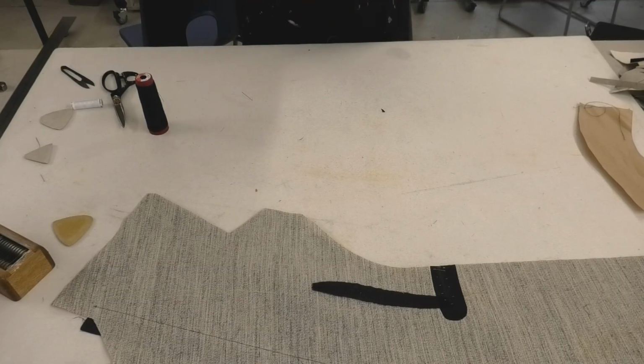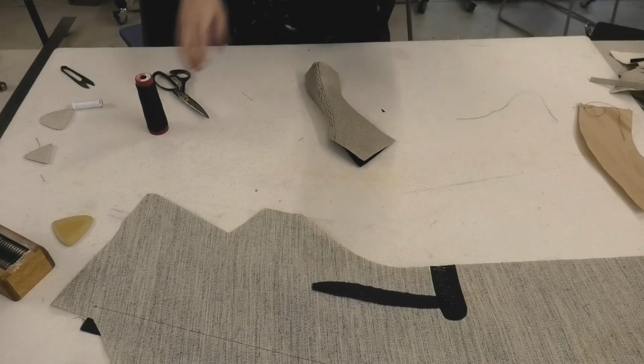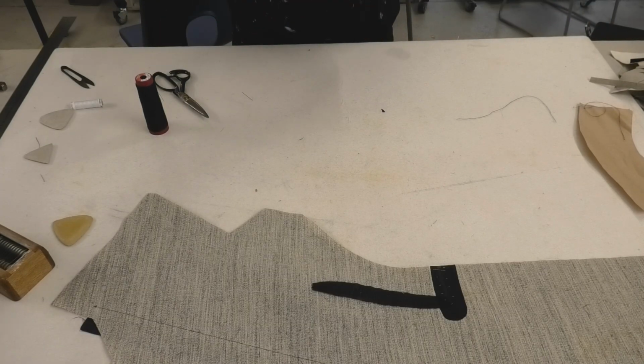You'll see that it wants to start curling because you created a deficit of length on the melton and an excess on the canvas. That's good for us because it's going to help us keep the collar flush onto the wearer. Once you've done that, you're going to press the collar on this line.